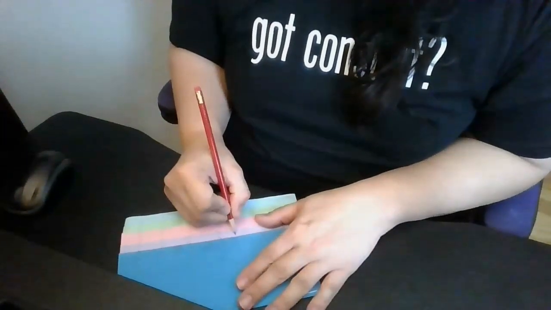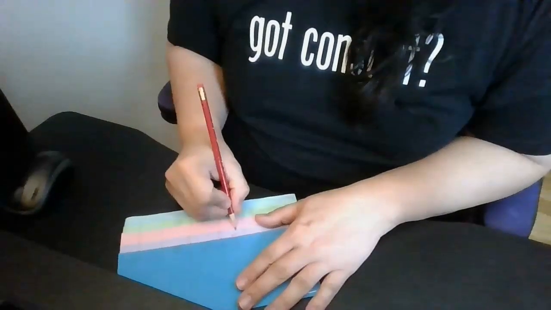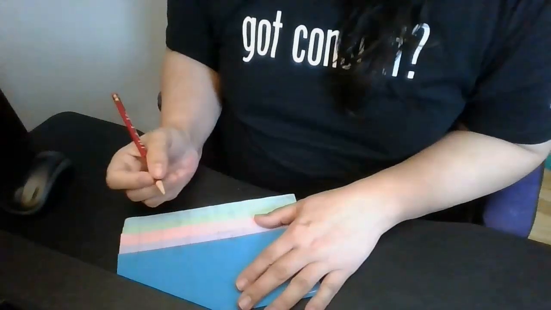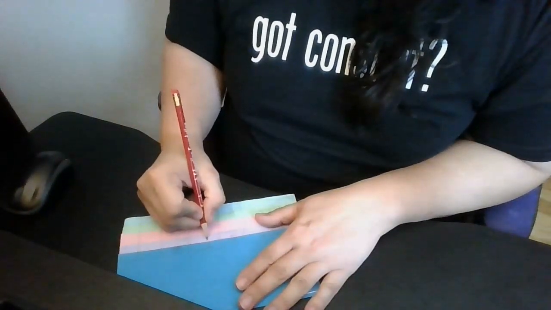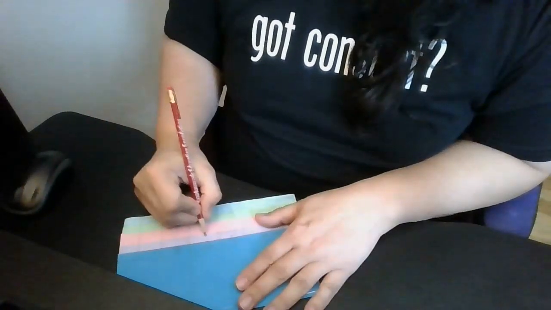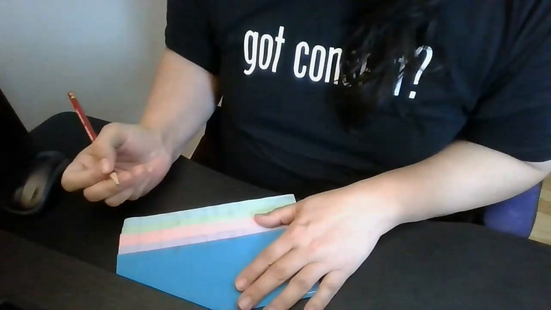For the first column, the genitive singular is A-E. The plural is A with a long mark, R-U-M. For the second column, the singular is I with a long mark, and the plural is O with a long mark, R-U-M.